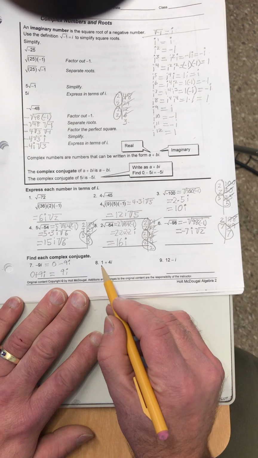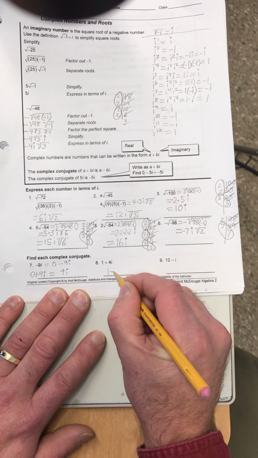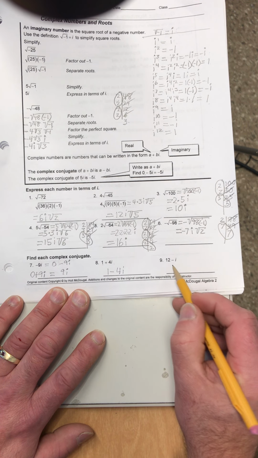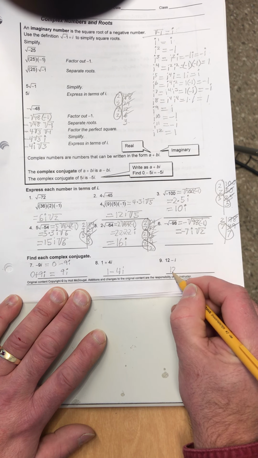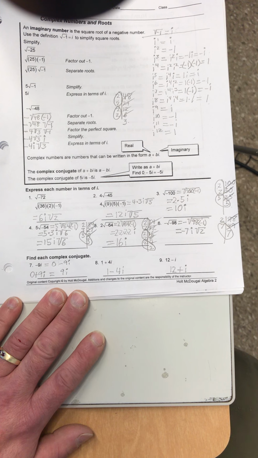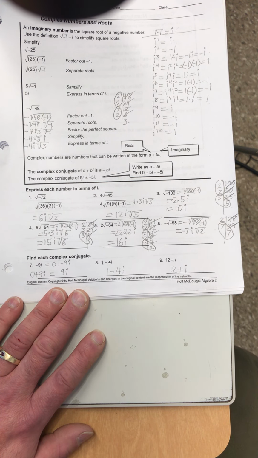Okay? The complex conjugate of 1 plus 4i is 1 minus 4i. And the complex conjugate of 12 minus i is 12 plus i. So again, we're just taking the sign of the complex part and reversing it.